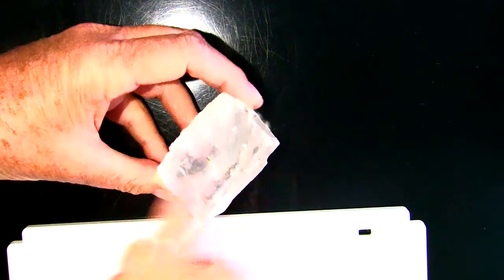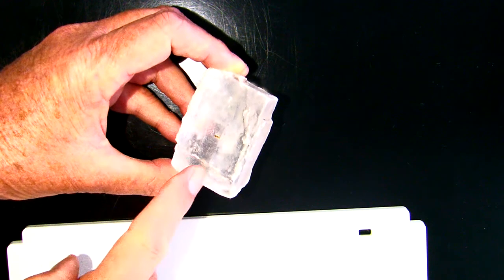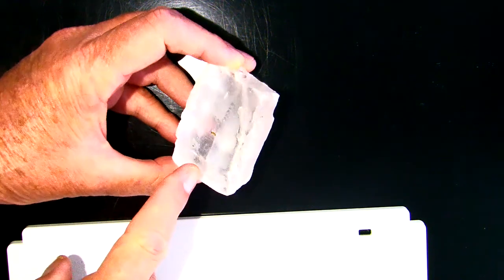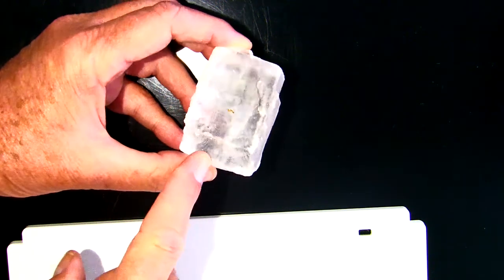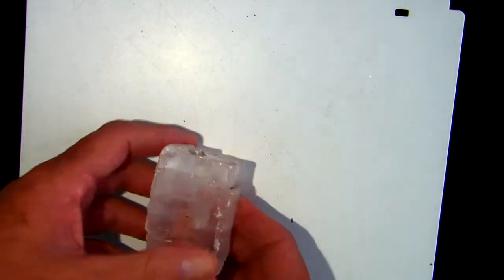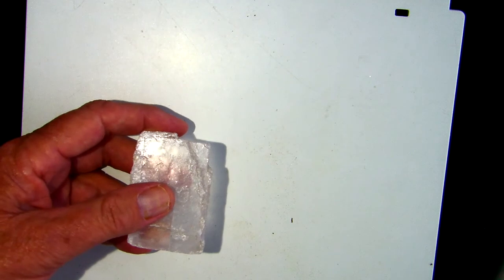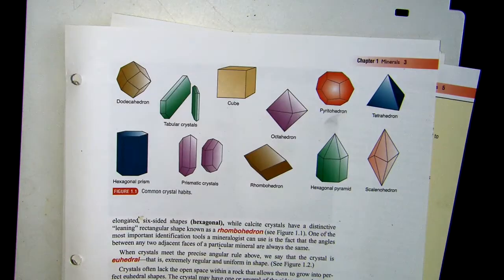Let's try it from this side. Can you see that? Right through it. It wants to break right there. All right? This has cleavage. It would break into smaller and smaller cubes. This particular one is called halite. It's basically table salt. All right? So that's cleavage.